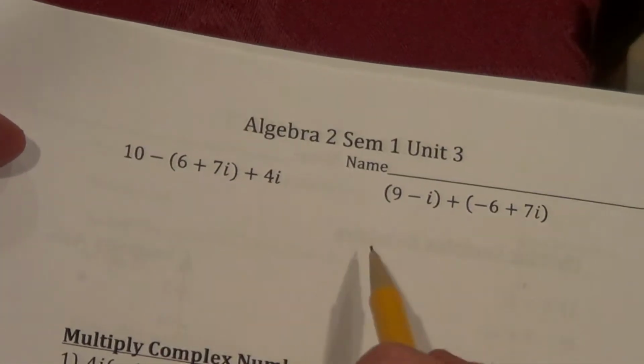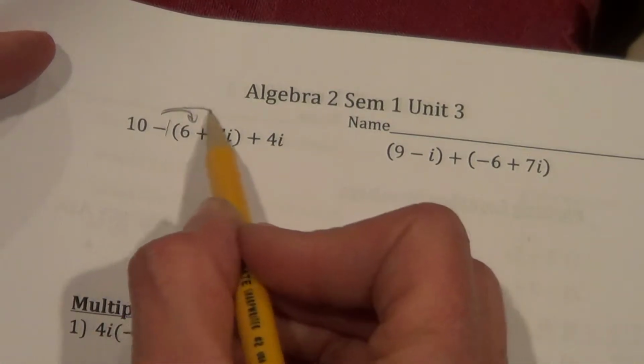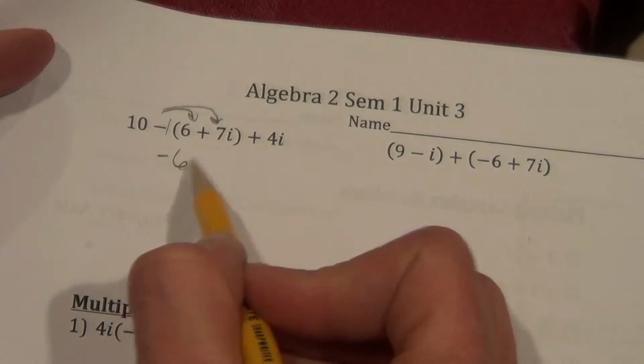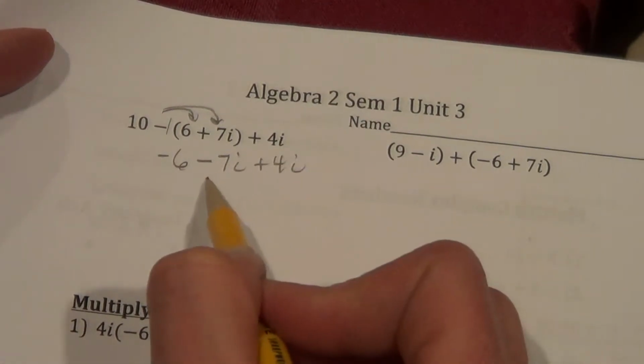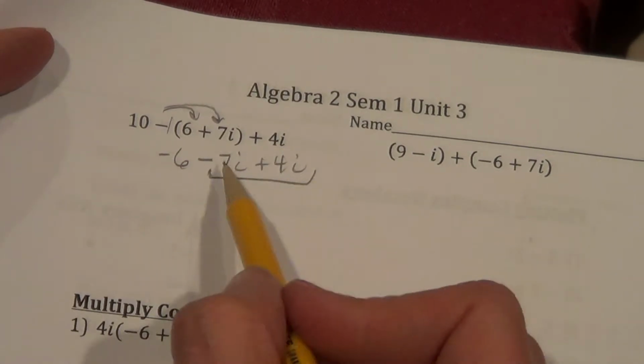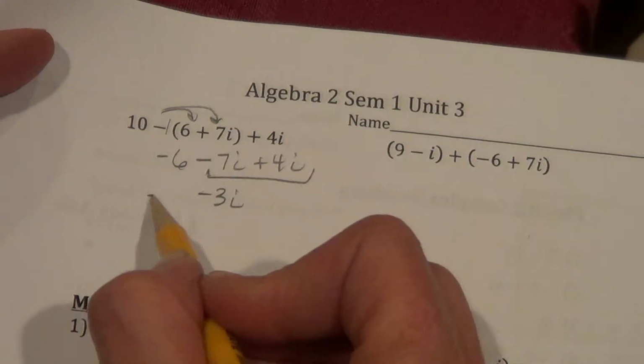This one, go ahead and do these two with the tape turned off and then see if you have it right. Negative 1 distributed. Negative 6 minus 7i plus 4i. We combine our like terms. Negative 7i plus 4i is negative 3i minus 6.